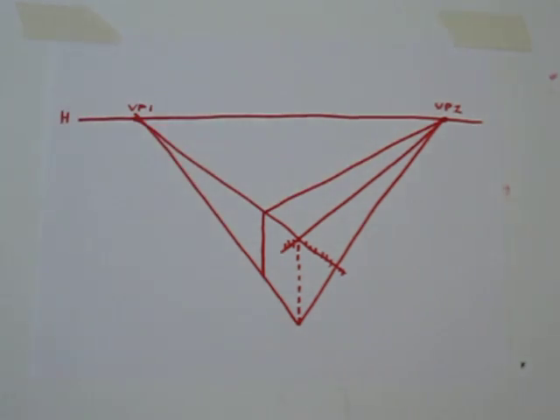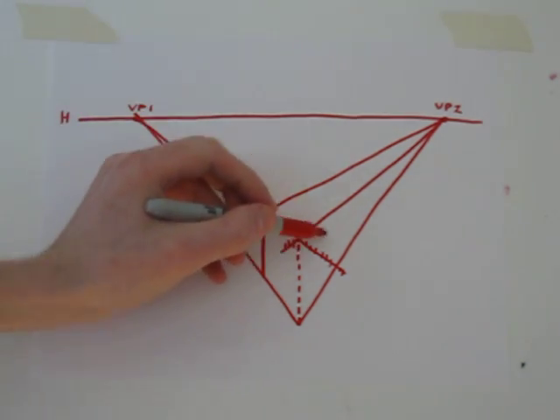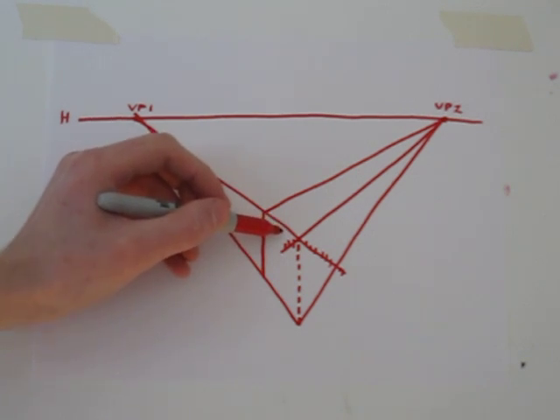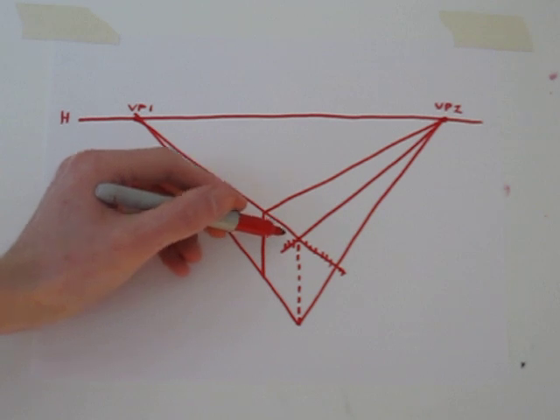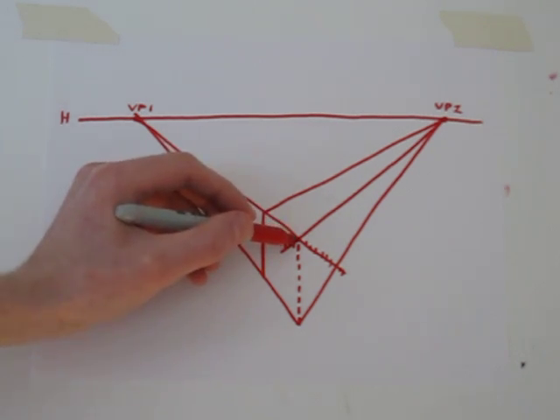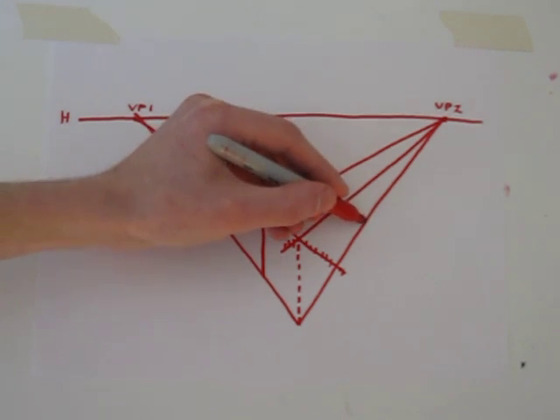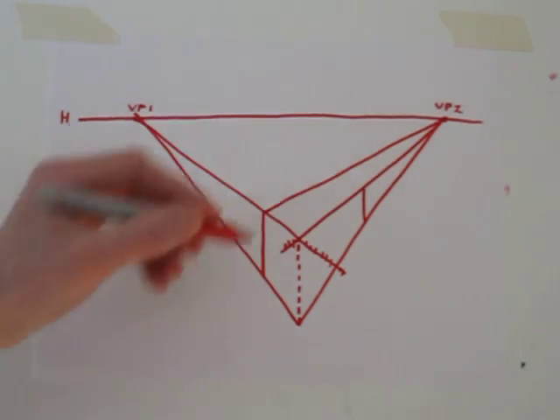So there you have it. Now, you want to make sure that this side is longer than the face over here, otherwise it will end up being a cube instead of a rectangular prism. So again, we're going to do the same thing. We're going to create a line that's parallel to this vertical line. There you go.